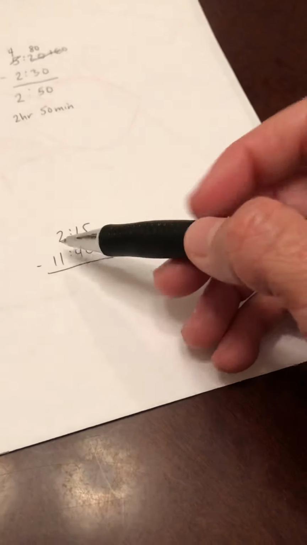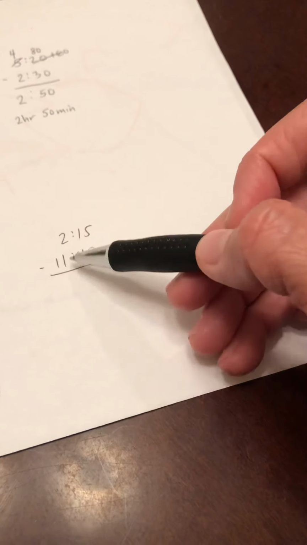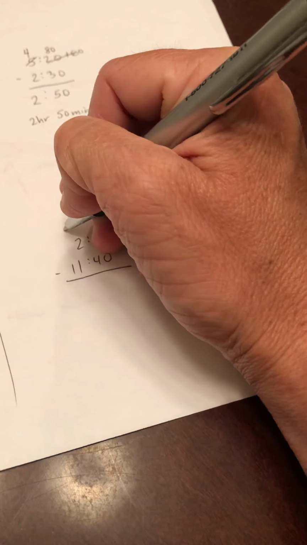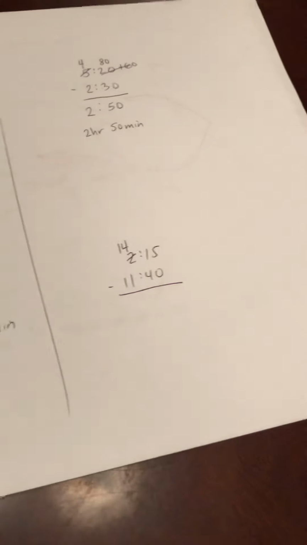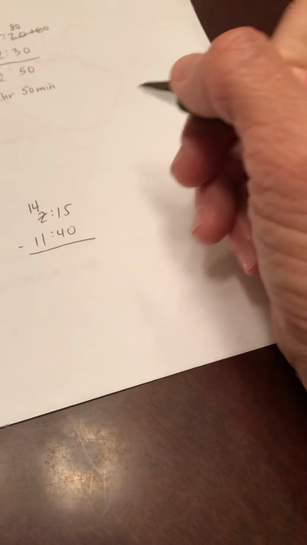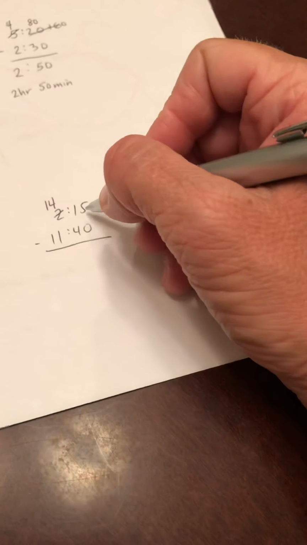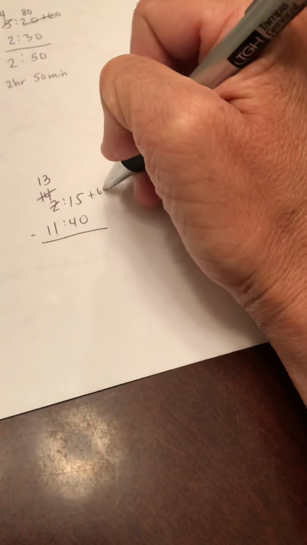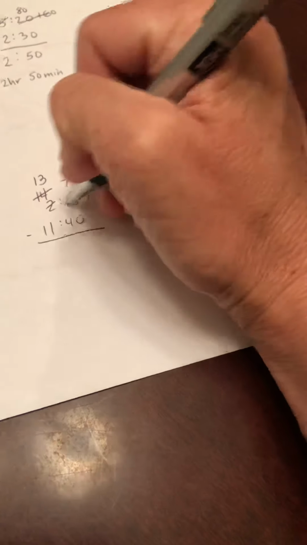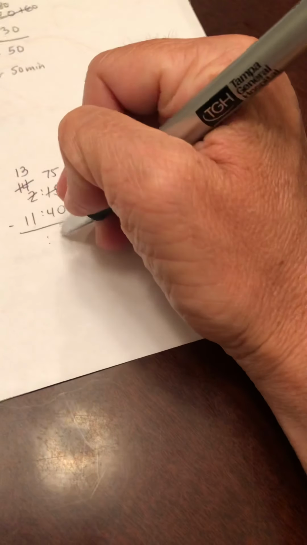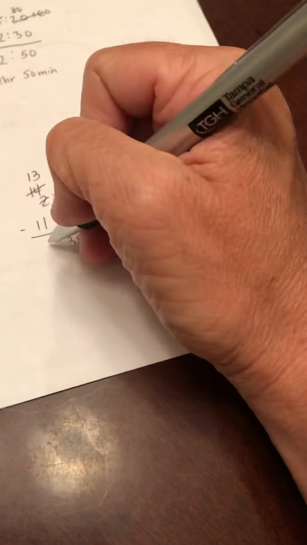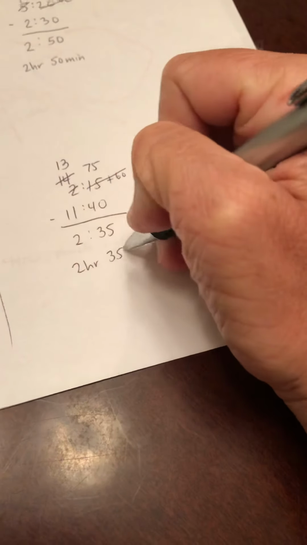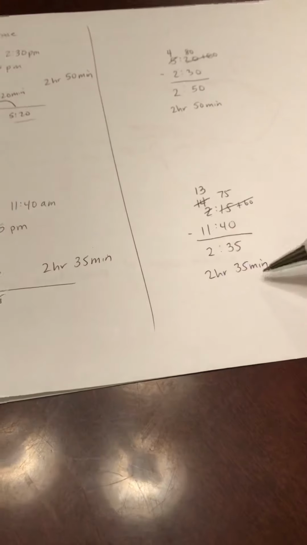We've gone over 12. So if I'm counting on time, 11 o'clock, 12 o'clock, 1 o'clock, 2 o'clock, it's really 2 hours past 12. So I need to rethink this as really being like 14 o'clock, thinking about it as a 24-hour clock. And now I can do 14 minus 11, but I still can't do 15 minus 40. This is going to involve some regrouping also. So I'm going to take 1, give 60. 60 plus 15, that's 75. 75 minus 40 is 35, and 13 minus 11 is 2. Again, that's not a time of day. It's not 2:35 p.m. It's 2 hours, 35 minutes. All right, same answer 2 different ways.